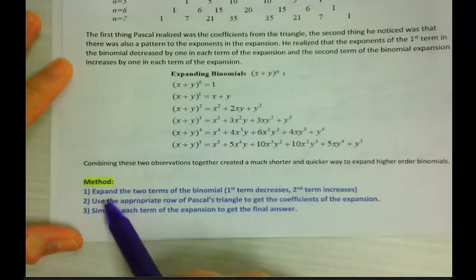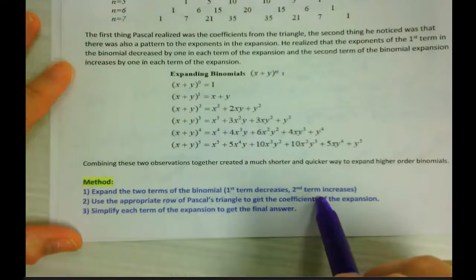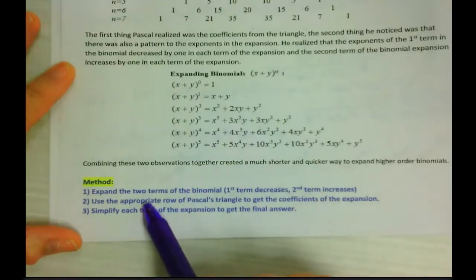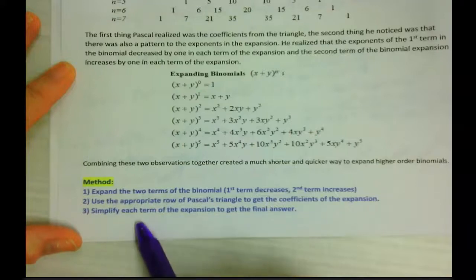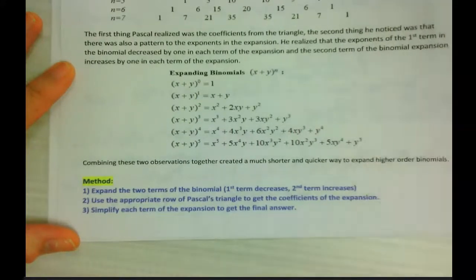So his method says you expand the two terms of the binomial. The first term decreases, the second term increases. Then you use the appropriate row of Pascal's triangle to get the coefficients of the expansion. And then you simplify each term to get the expansion to its final answer. So that's the process we're going to follow, those three things.